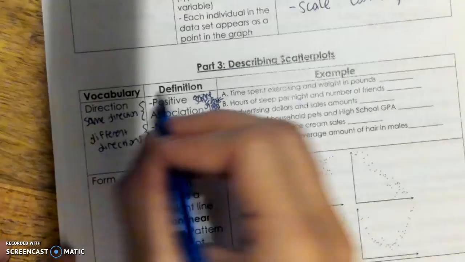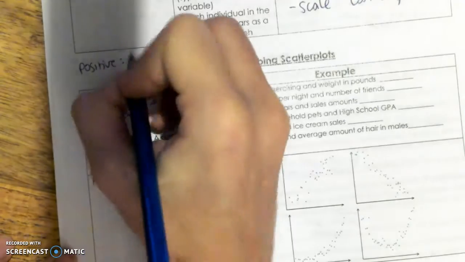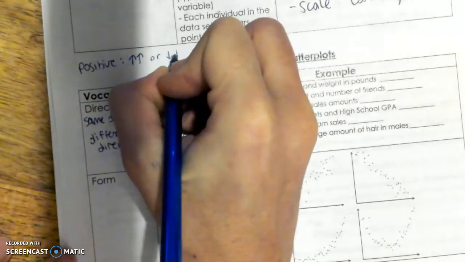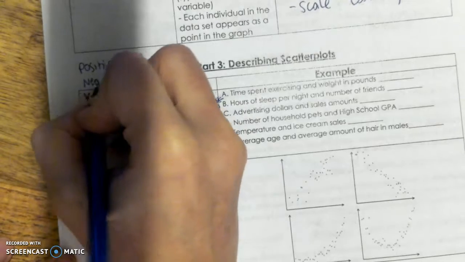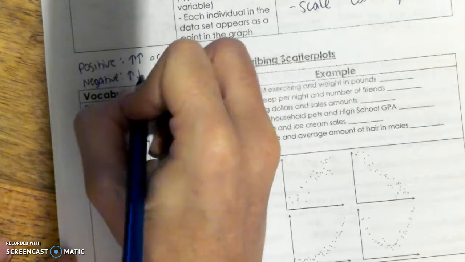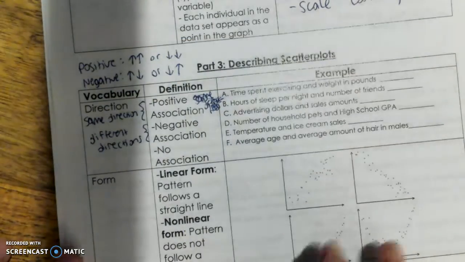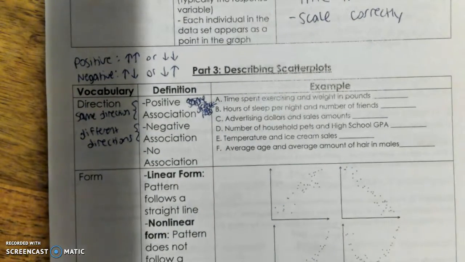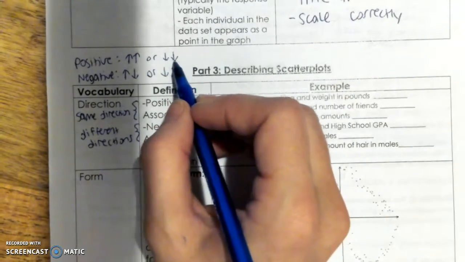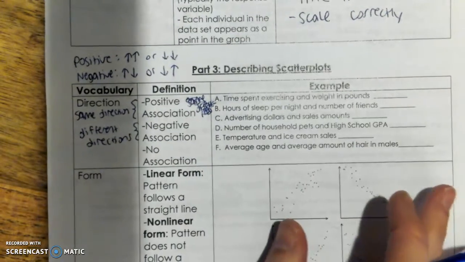With a positive association, they could both be going up at the same time, or both going down at the same time. With negative, as the explanatory goes up, the response goes down, or as the explanatory goes down, the response goes up. I don't want you to get thrown off: if they're both going down, you think, oh, that must be negative. No, it's whether or not they're going the same direction. And no association is no association.